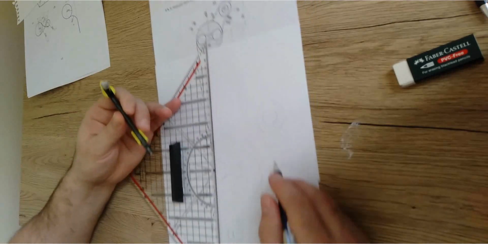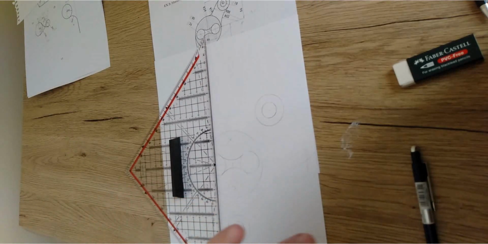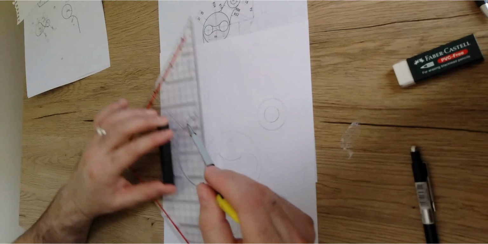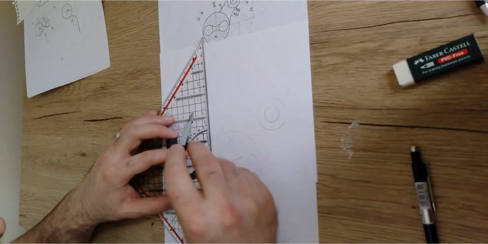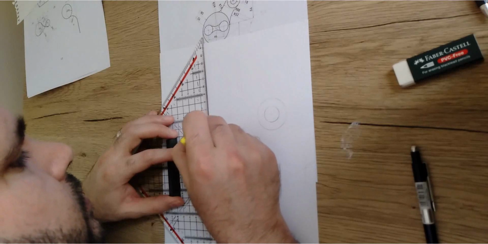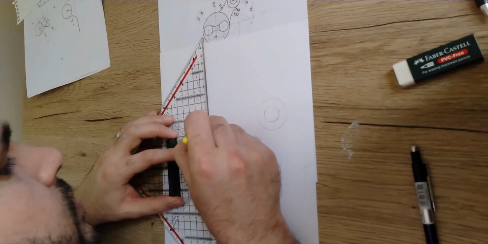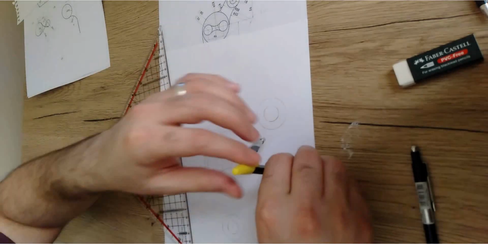So this is gonna give us the center point of this curve. Then I'm just gonna open the compass with the radius of the curve itself, which is 52, and then fix at this point and draw the curve.